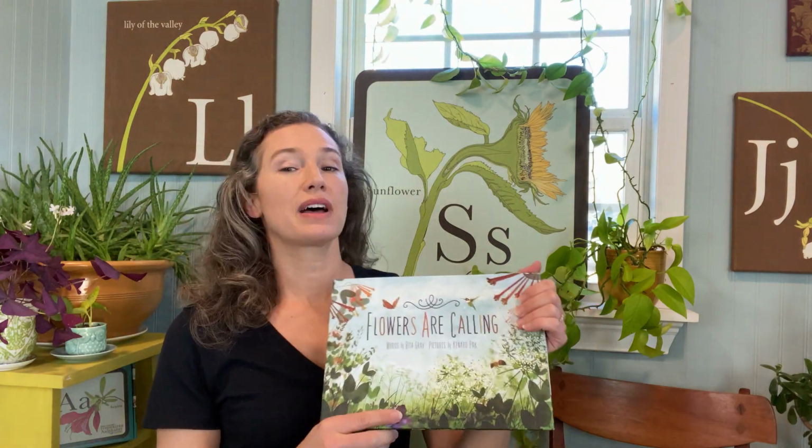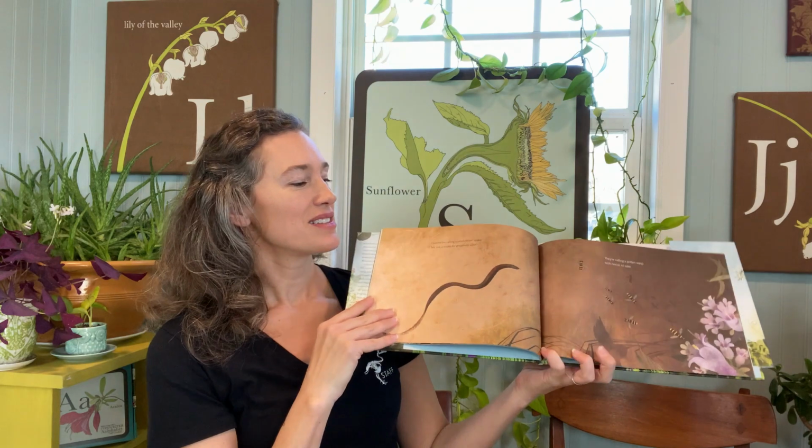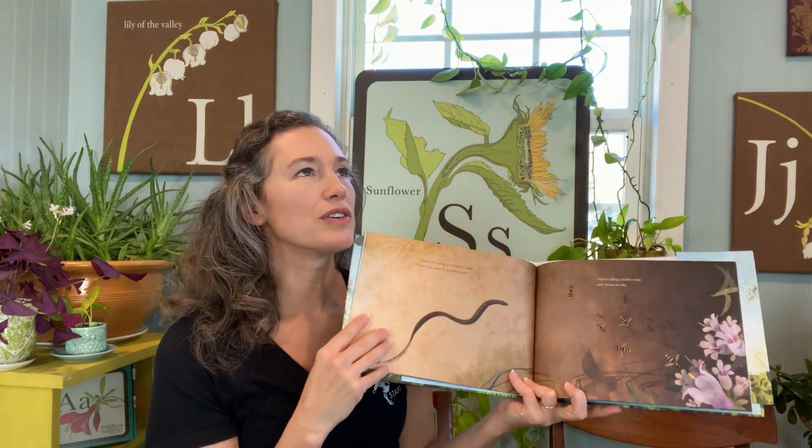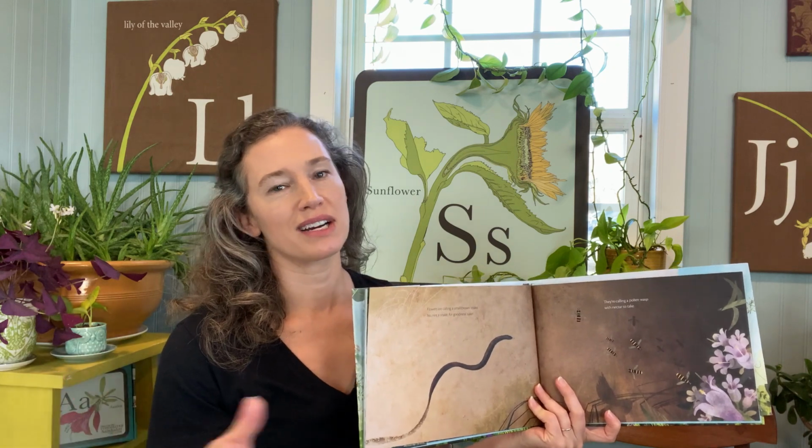And then Flowers Are Calling. Flowers Are Calling is great because it's talking about pollinators and all different kinds of pollinators. It doesn't just talk about bees. Obviously there's a hummingbird and a butterfly, and there are some bats in there. We all know that we as humans, there are floral shops everywhere, and grocery stores have flowers in them.